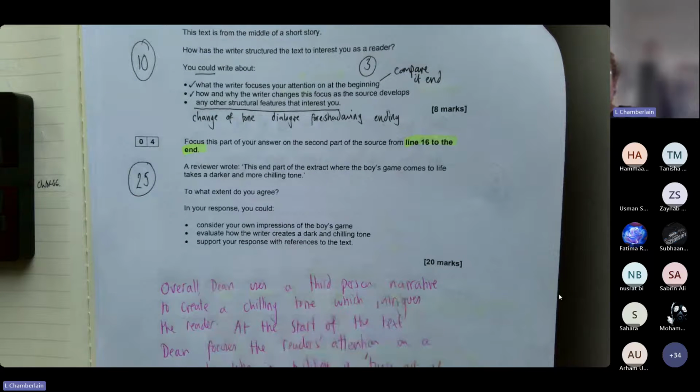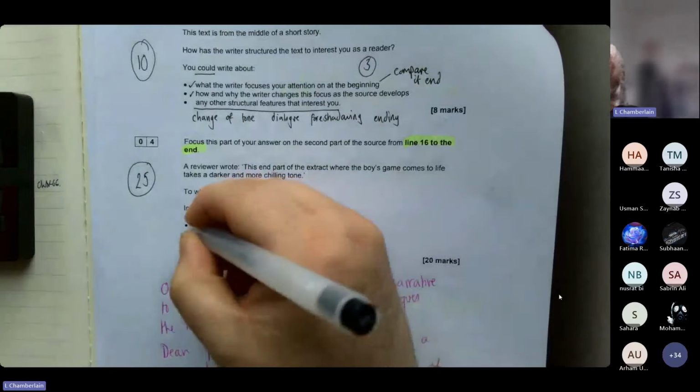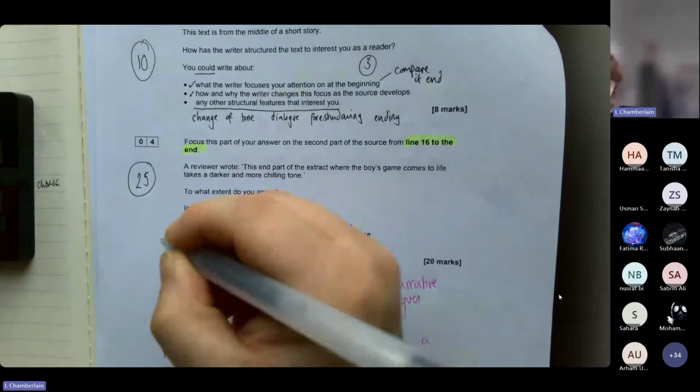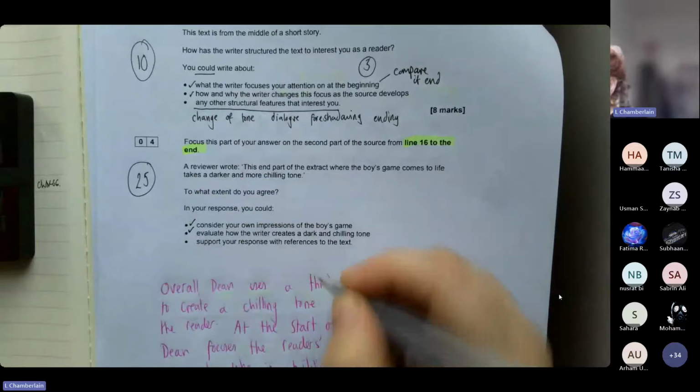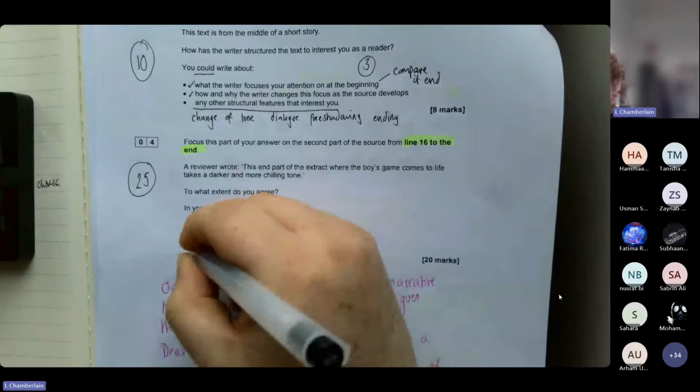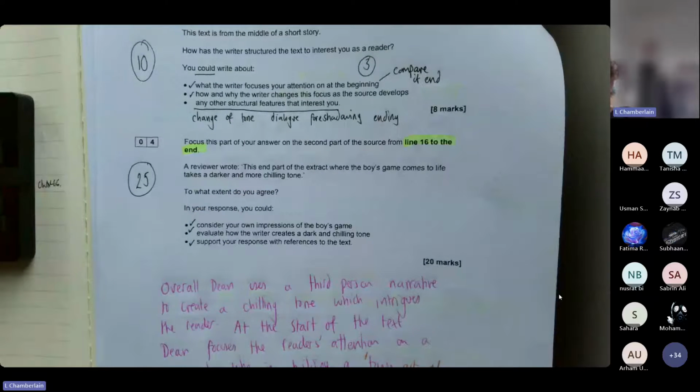And again, it gives us some things you could include. Consider your own impressions of the boy's game. Evaluate how the writer creates a dark and chilling tone, and support your reference with quotations.